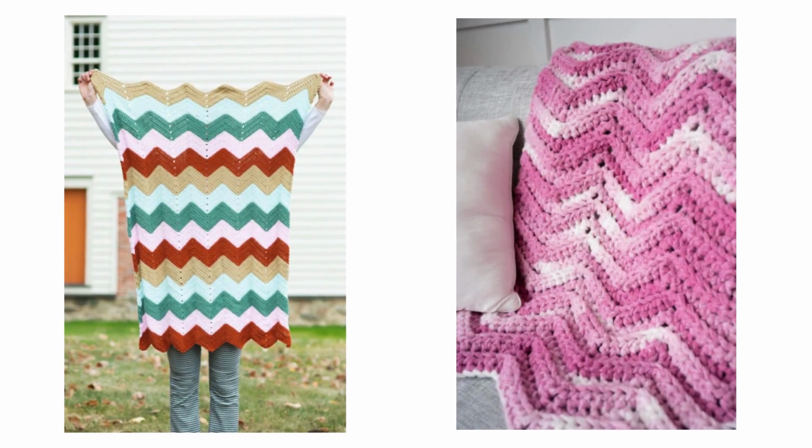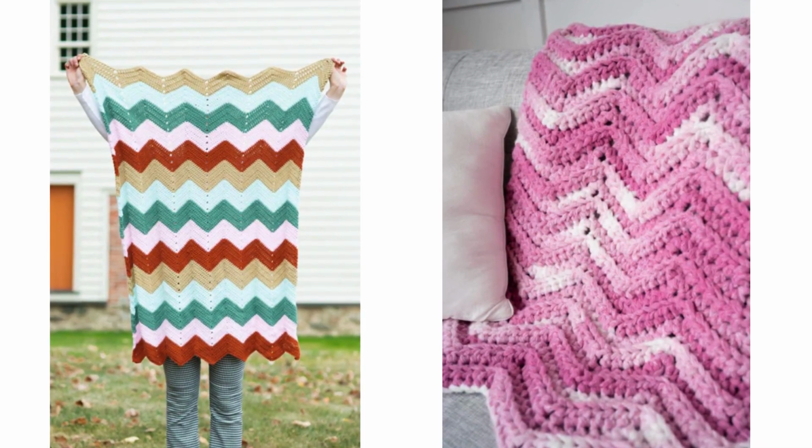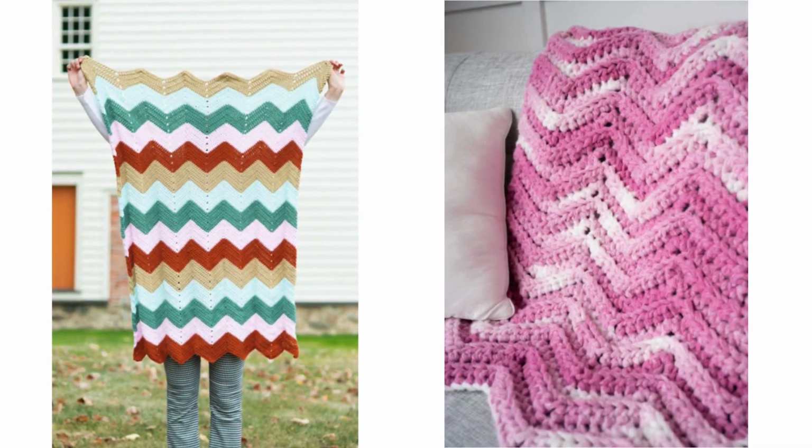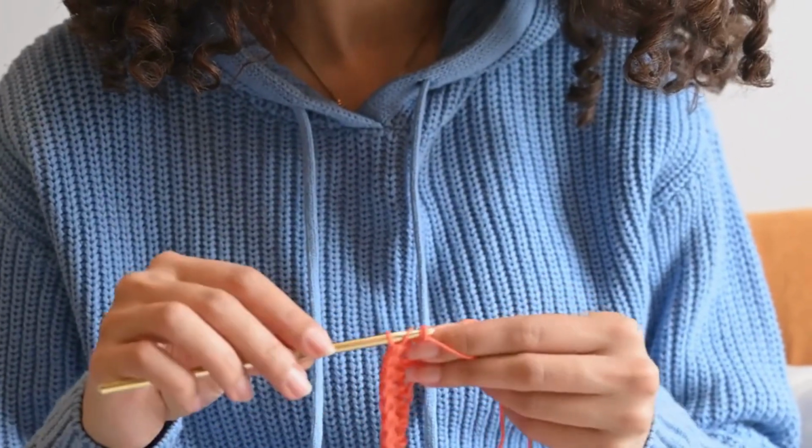The classic ripple Afghan pattern is a timeless pattern to crochet. The ripple Afghan, also called the chevron Afghan pattern, is a unique Afghan filled with waves of color.